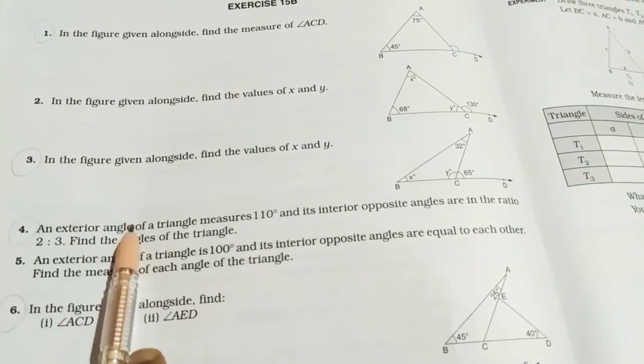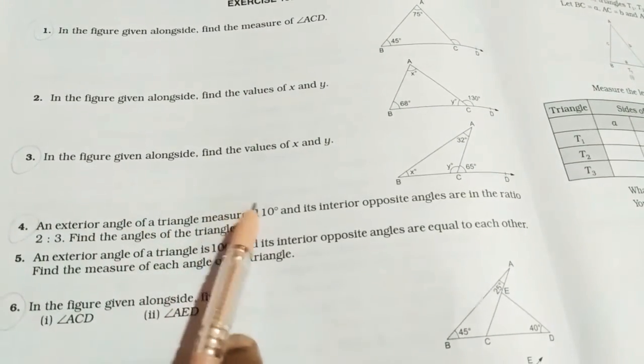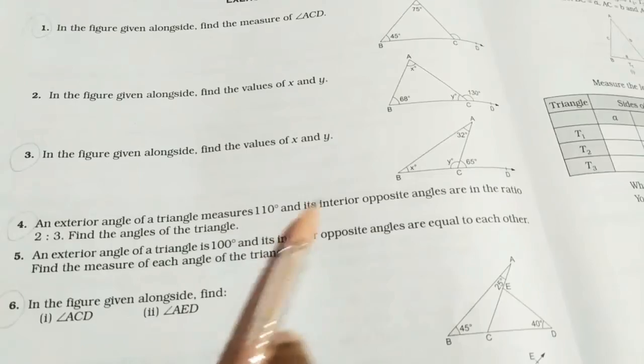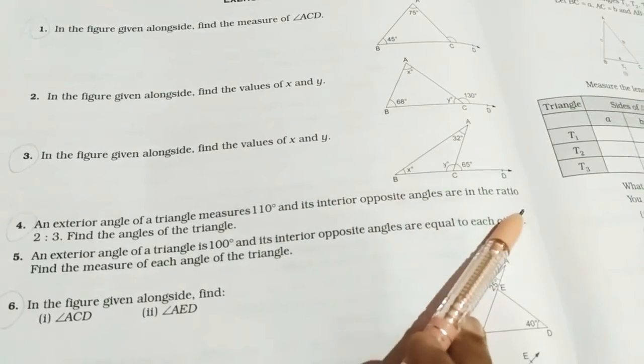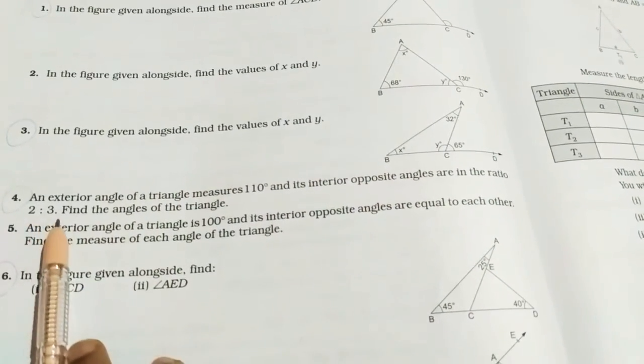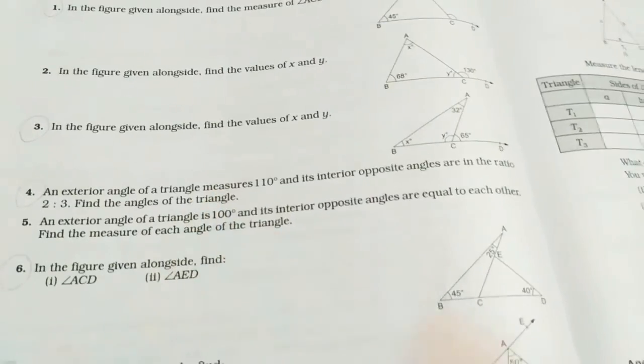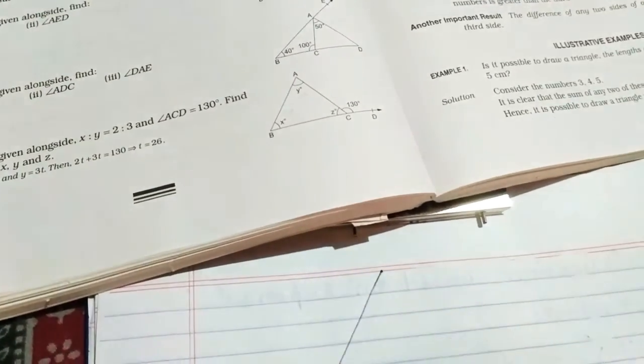An exterior angle of a triangle measures 110 and its interior opposite angles are in the ratio 2:3. Find the angles of the triangle. So first you form a triangle here.